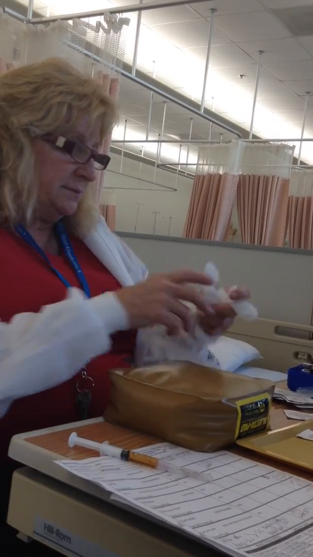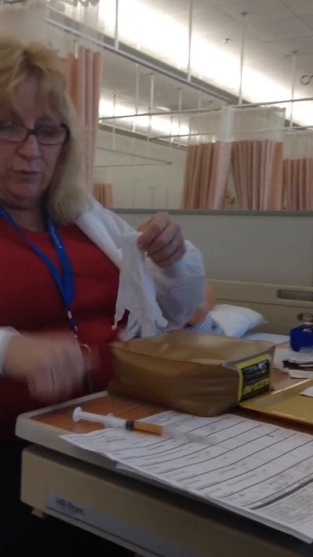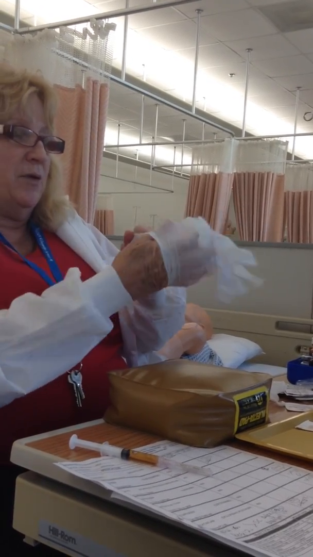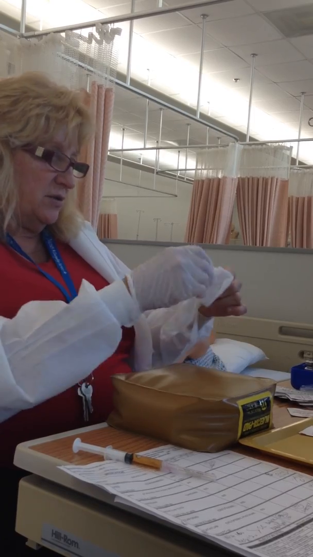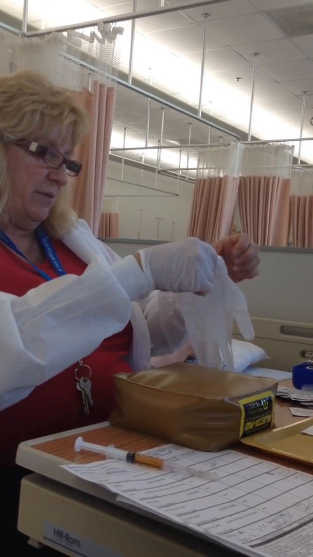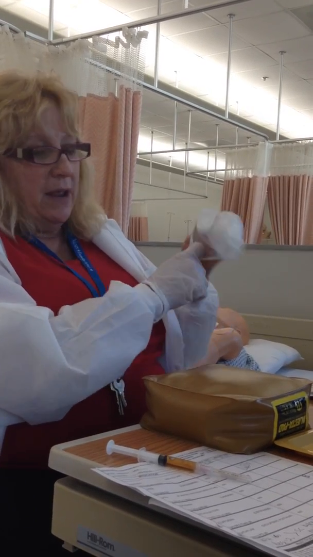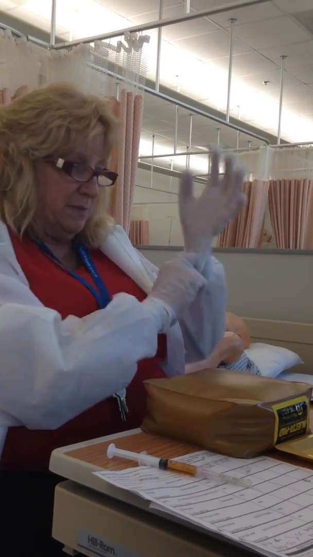I'm going to put my gloves on. Now we're in the room. Hi, I'm Kathy. I'm going to be your student nurse today. And I'm going to be giving you 2 medications. And I've checked the doctor's order. And I'm going to provide for safety and privacy. And I'm going to perform a skill in a safe and effective manner, and then I'm going to document and wash my hands when I'm done.